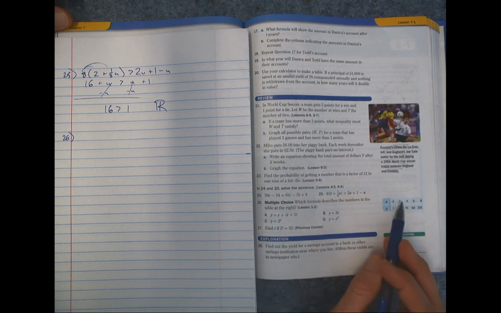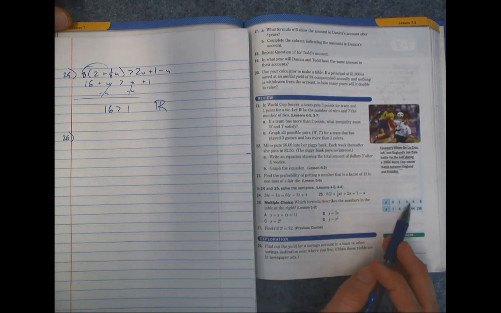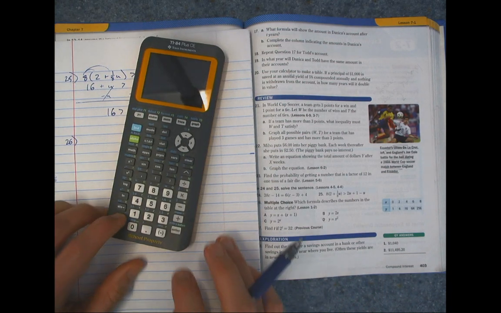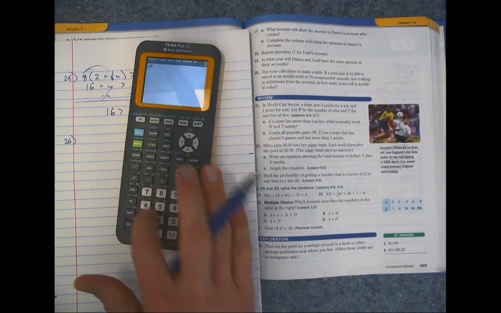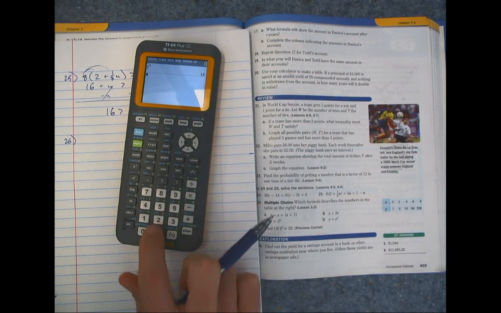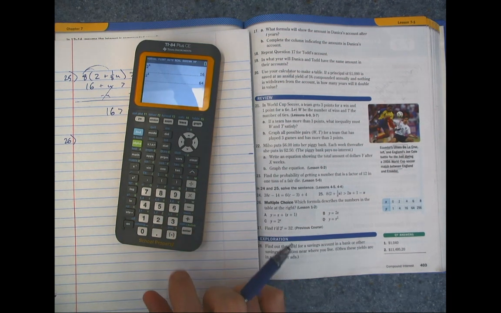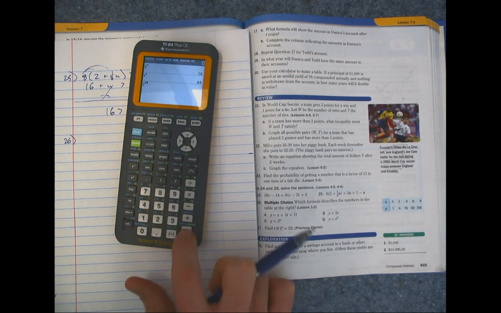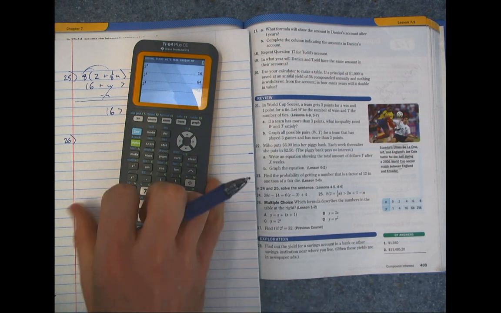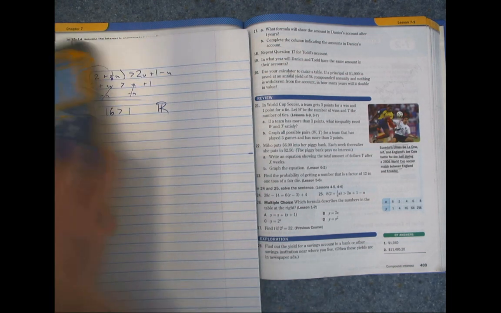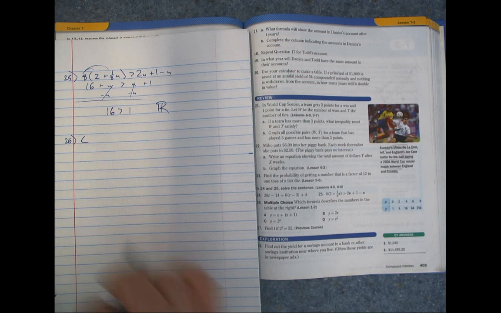I haven't really talked too much about that, but I do get 1. 2 raised to the second is 4. 2 raised to the fourth. Well, let's see. 2 raised to the fourth is 16. 2 raised to the sixth is 64. 2 raised to the eighth is 256. So for number 26, I have found the answer is letter C.